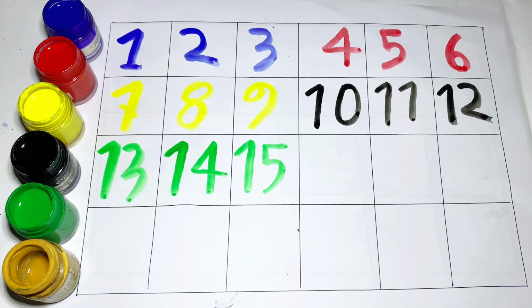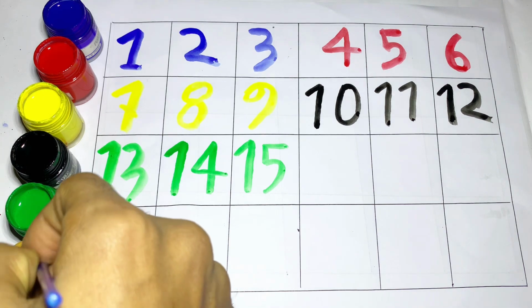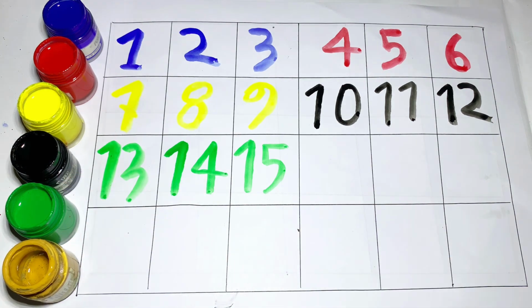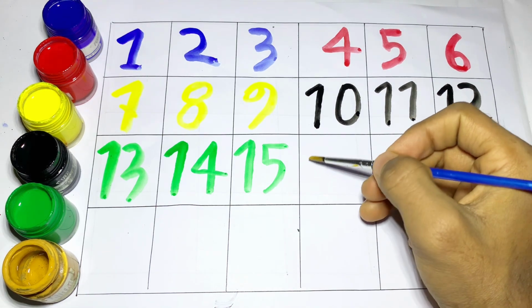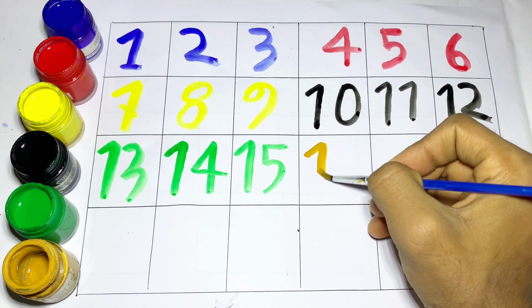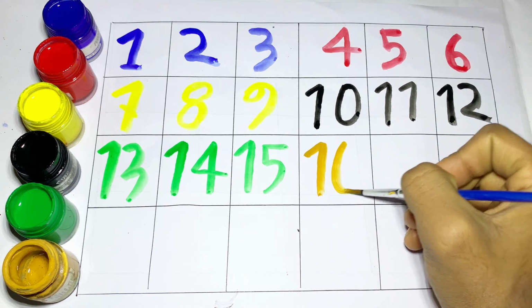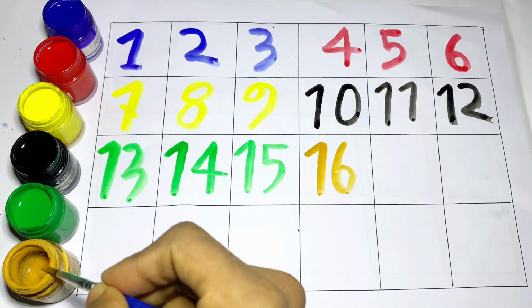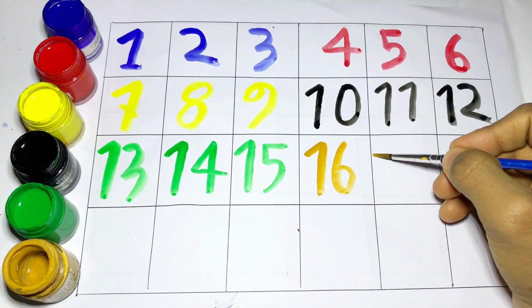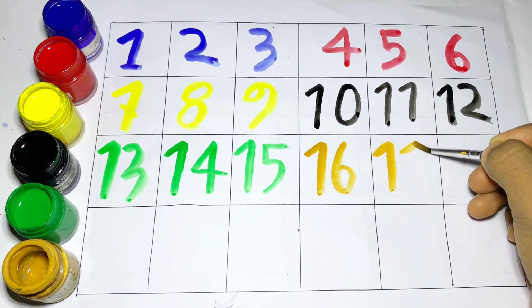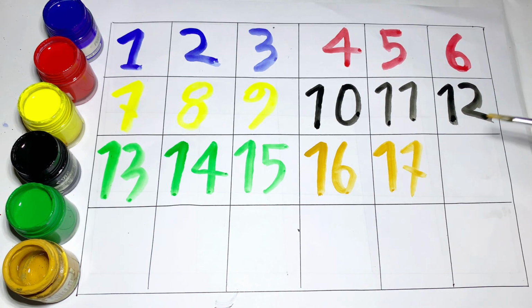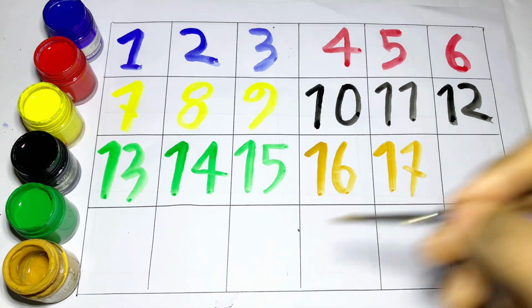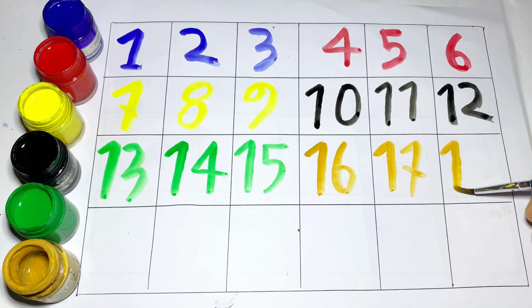The number 16, and use yellow ochre color. Kids, again use yellow ochre color and draw 17. The number 17. Kids, now draw 18. The number 18.